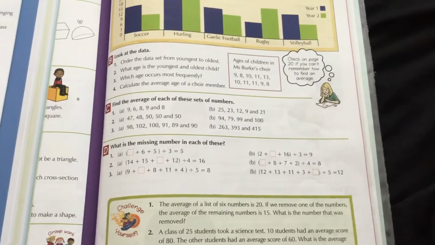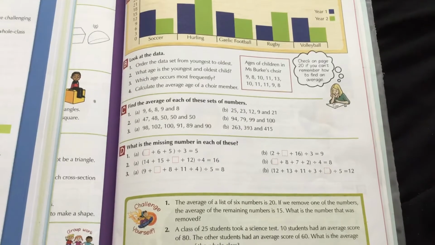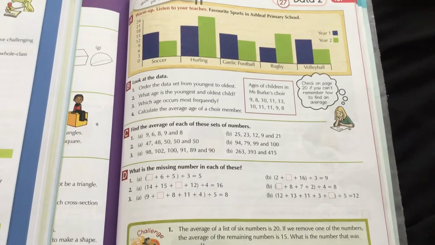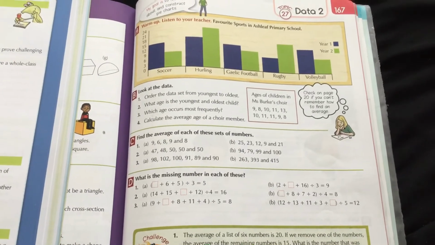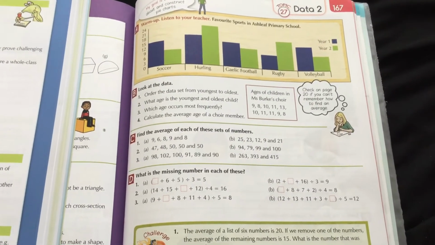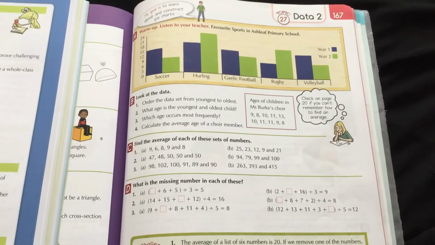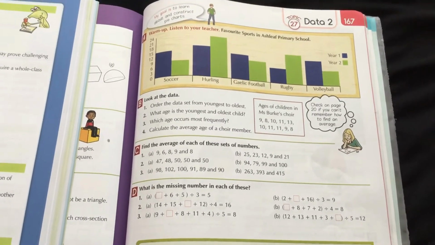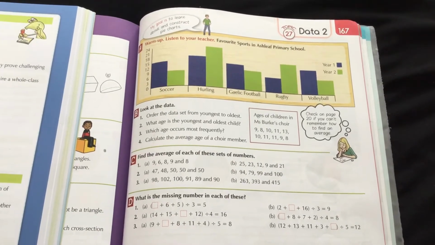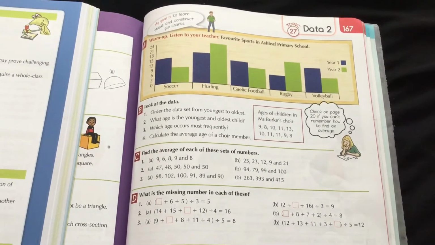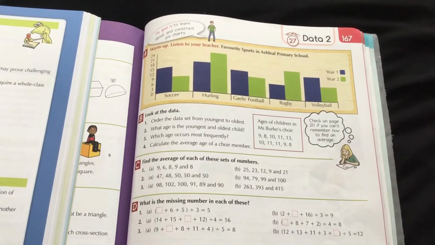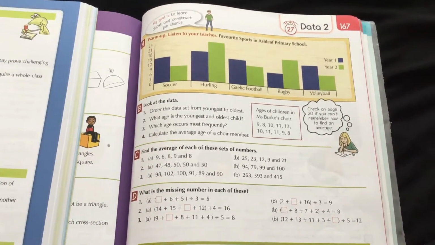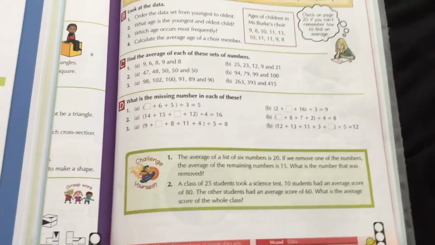What is the missing number in each of these? So we have frames. Every time we see something, we do what we always do: it's the brackets first, followed by MDAS, multiplication, division, addition, and subtraction. So Miss Campbell and I would like you to work out 1B, 2A and B, and 3A and B, please.